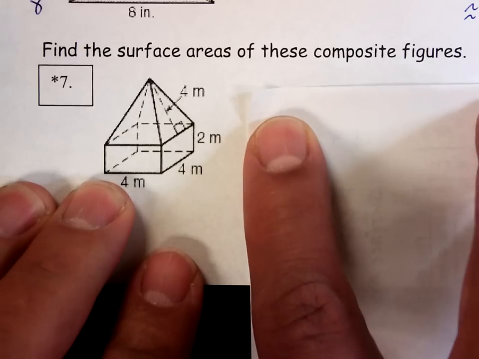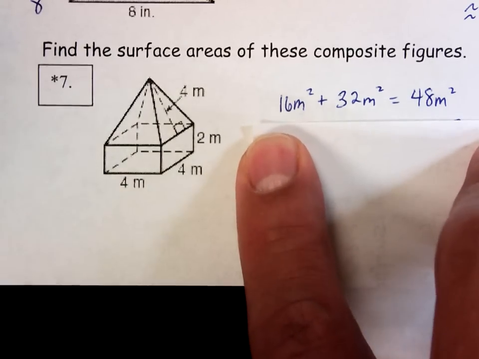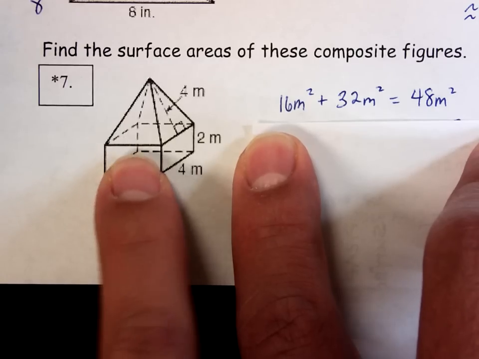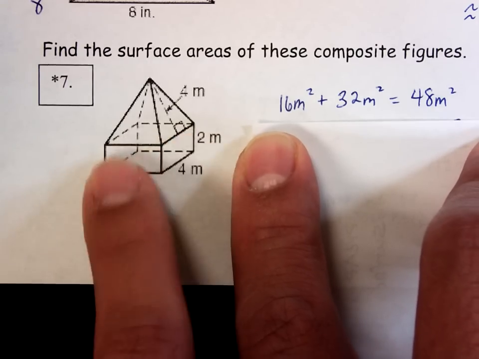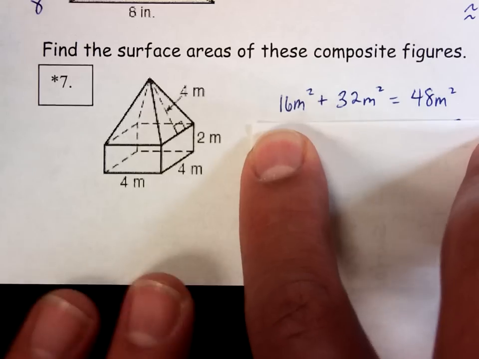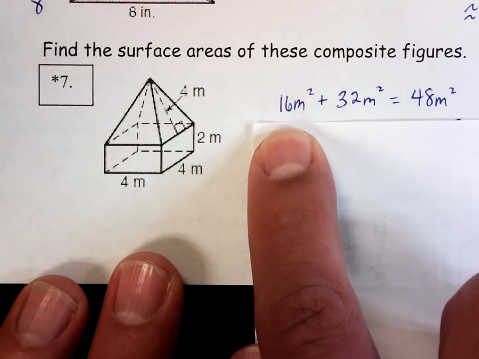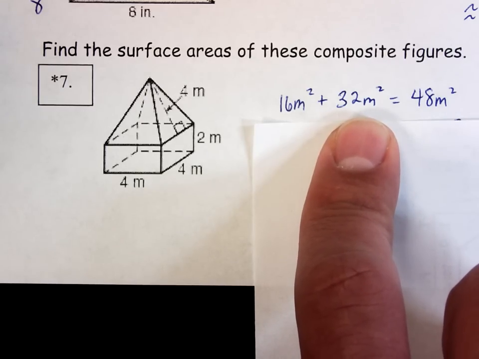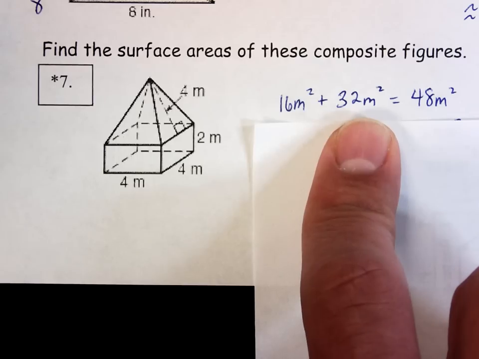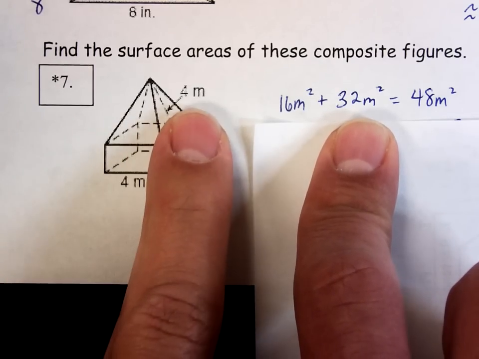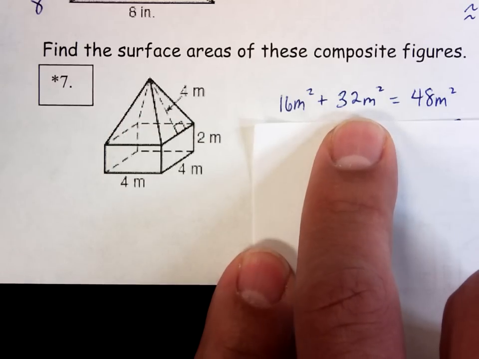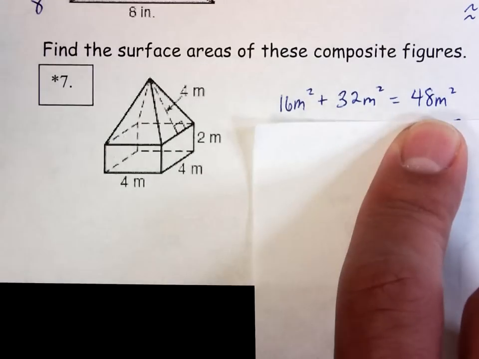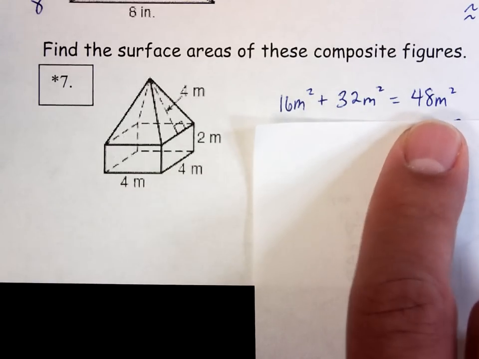So if I just look at the pyramid and I do the area of the base, this piece is 4, this piece is 4, area of a square, 4 times 4 gives me 16. So just the area of the base is 16 meters squared. Now I have to do the lateral area, which means I do 1/2 times the perimeter of the base times the slant height. Perimeter of the base is 16, slant height is 4. 16 times 4 is 64. 64 divided by 2 is 32. So 16 plus 32 gives me 48 meters squared. That is for the whole pyramid. If I wanted the total surface area of the pyramid, it's 48 meters squared.